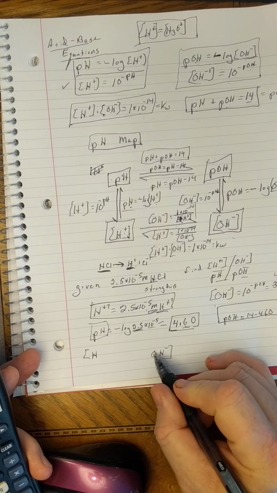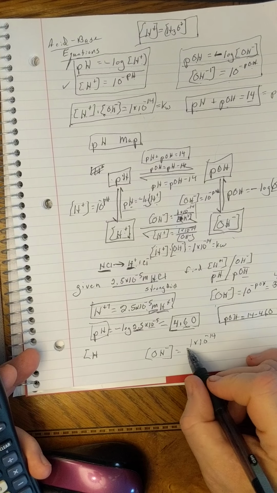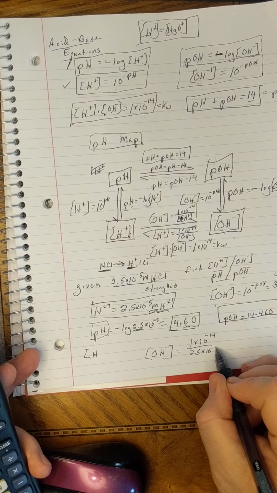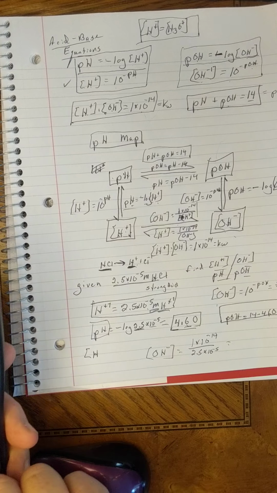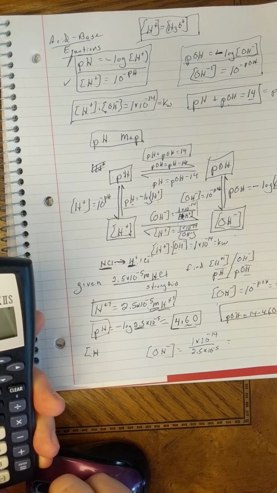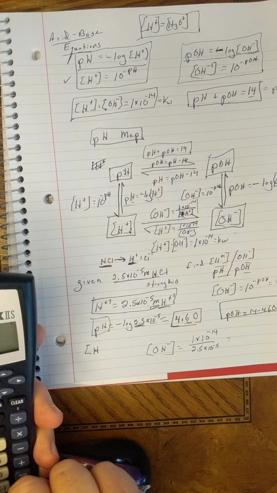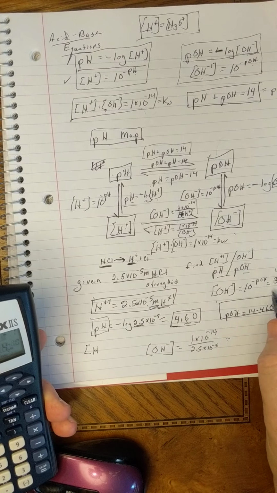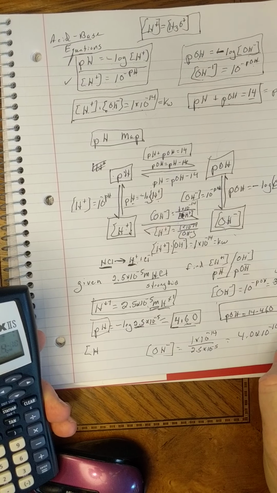Now there's another way I could have gotten the OH. I could say that the OH is 1 times 10 to the negative 14th divided by my H plus, 2.5 times 10 to the negative 5th. So I'll do that same number. 1, second EE, negative 14. And I'm going to divide that by 2.5 EE to the negative 5th. And I get the same number, 4.0 times 10 to the negative 10th molar.